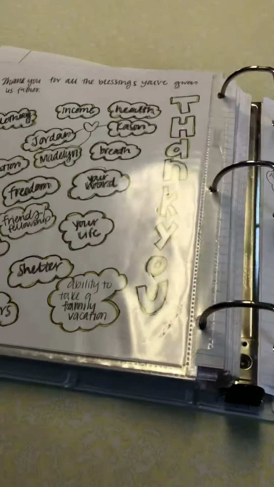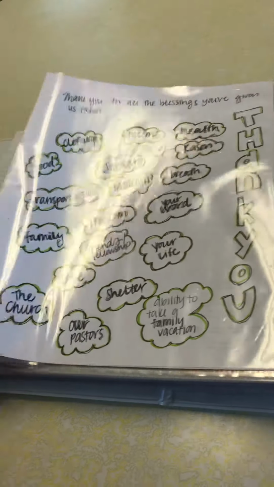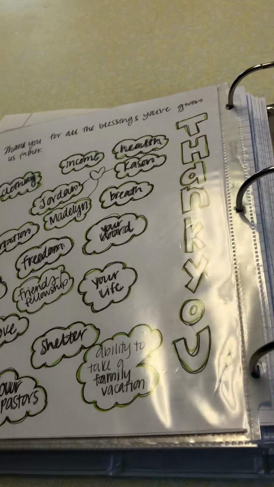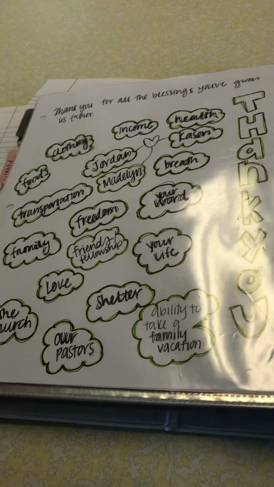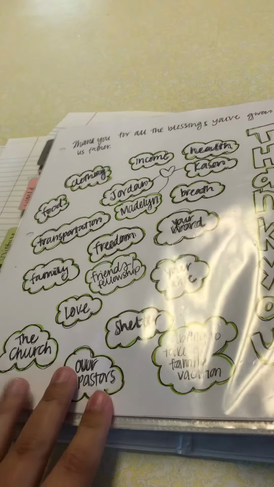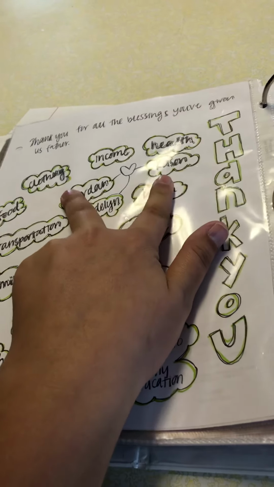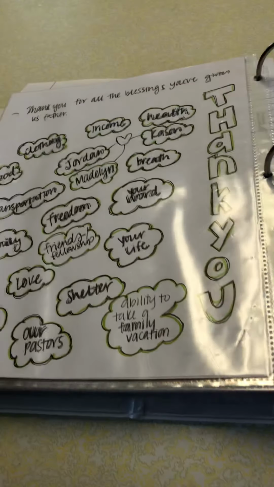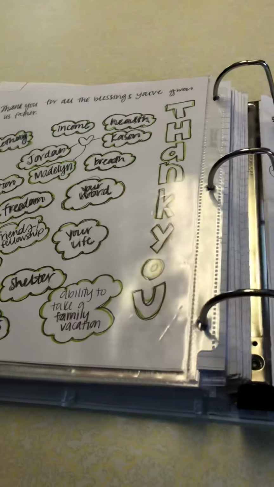Philippians 4:6 actually states that we should also give thanks when we pray. So I made a brainstorm of things I'm thankful for, and this isn't everything. I really am thankful for large things and small things, but these are the main bare necessities: pastors, our church, transportation, so we don't have to walk anywhere. My daughter, my son, my husband, our income, things like that, because it could always be worse, is how I like to think about things, and I just like to be thankful.